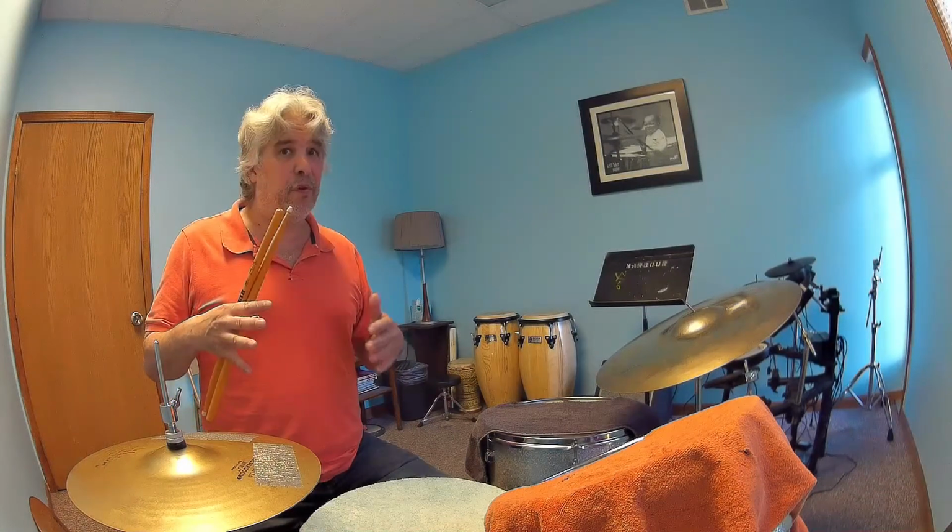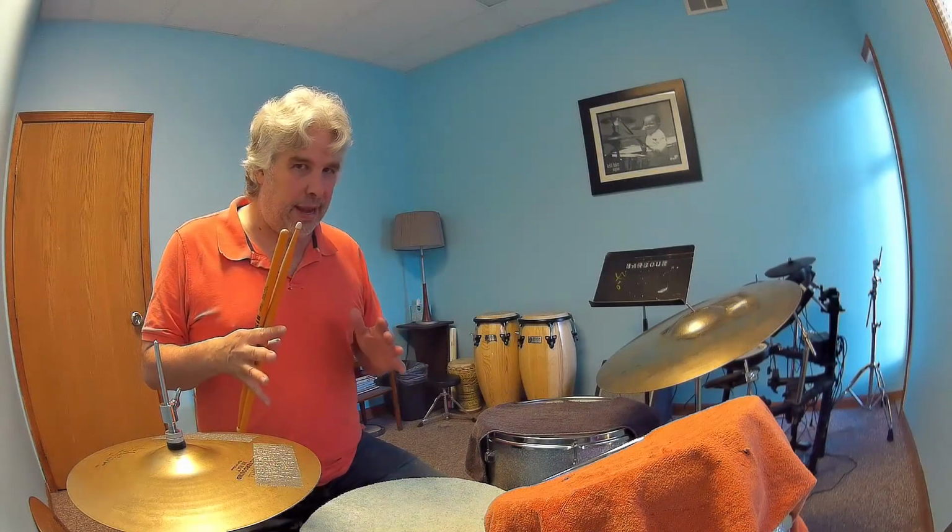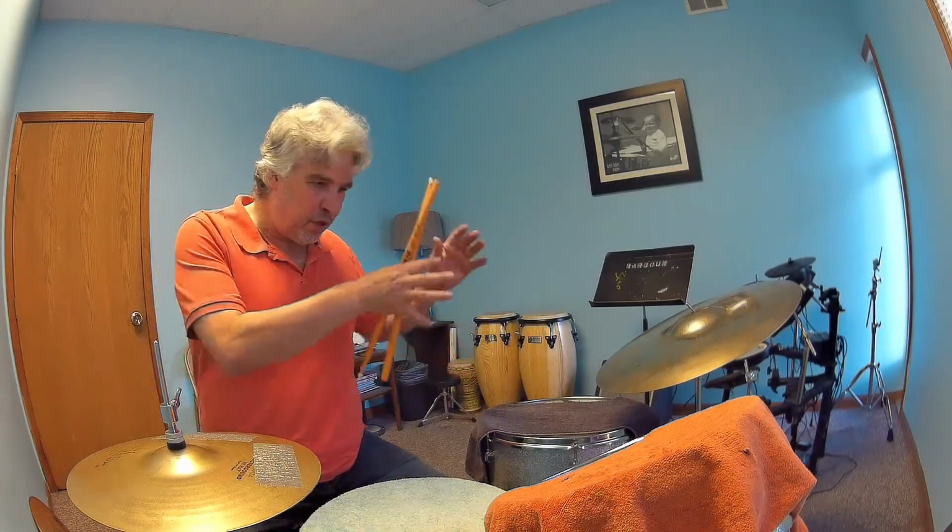Because the shuffle is either going to swing or it's not going to swing. And there's a whole gamut of shuffles ranging from a more traditional blues to rock shuffles. There are jazz shuffles, of course, and I'm going to cover some of that. But more important than whether it's a jazz or a rock shuffle is the feeling you create.